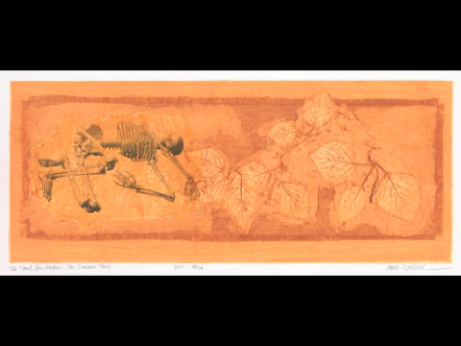I also made a collagraph with a technique called Chine-collé, where I digitally created the skeleton image and printed it on special paper, and then ran an embossed leaf plate of birch leaves from my yard. Birch is related to hazel, and I ran all those through the press at the same time.